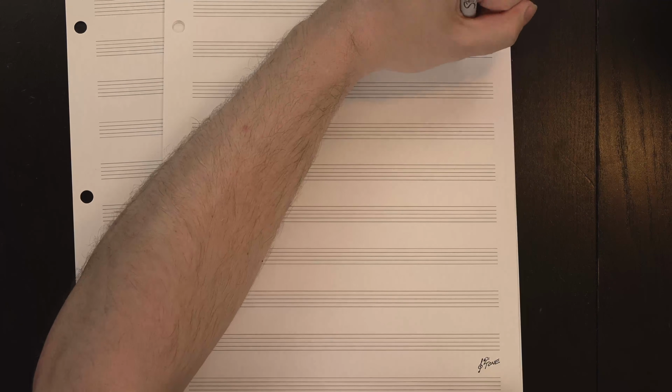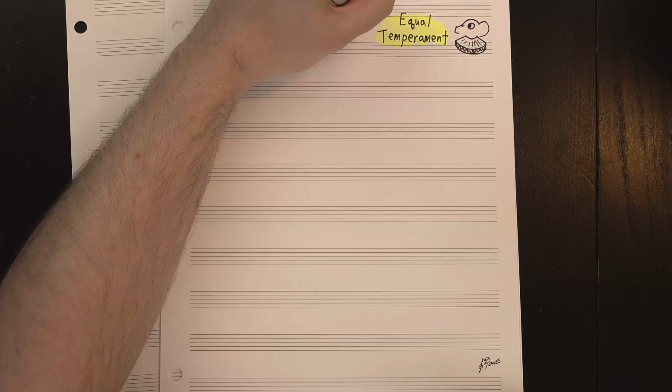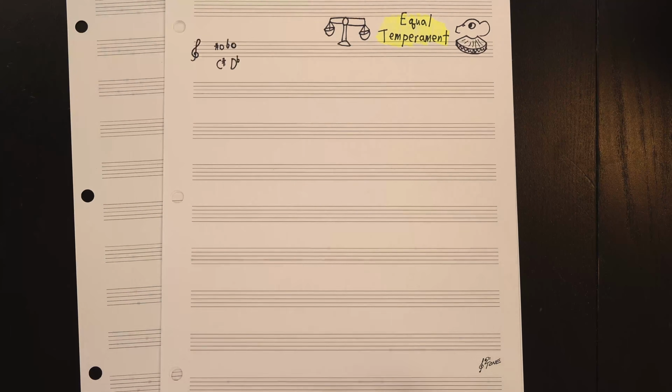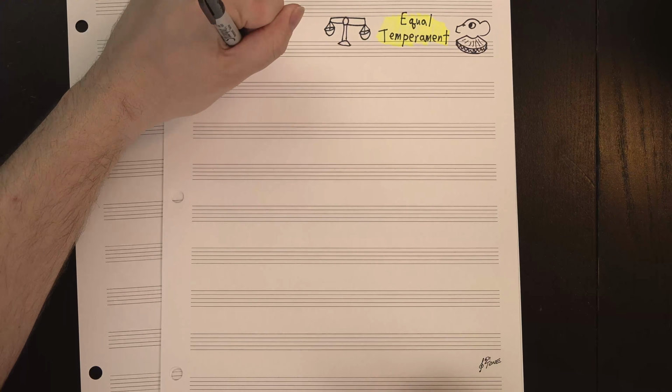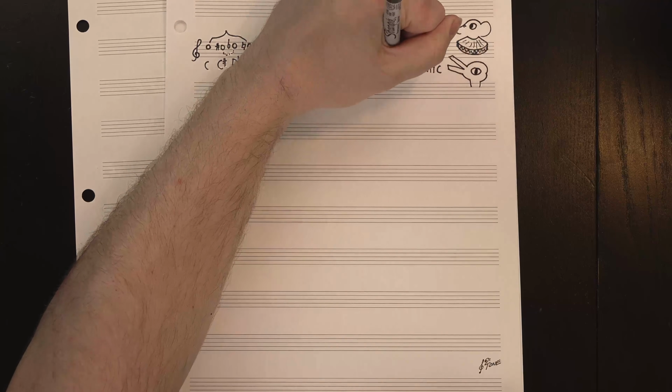Now, since the mid-18th century, most Western music has used a system of equal temperament where all the half steps are the same size, so whether you call it C sharp or D flat, it's always going to be the note halfway between C and D. It's 2 names for the same sound, which we call enharmonic.